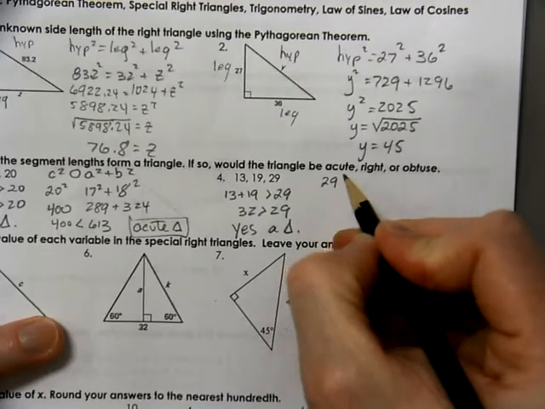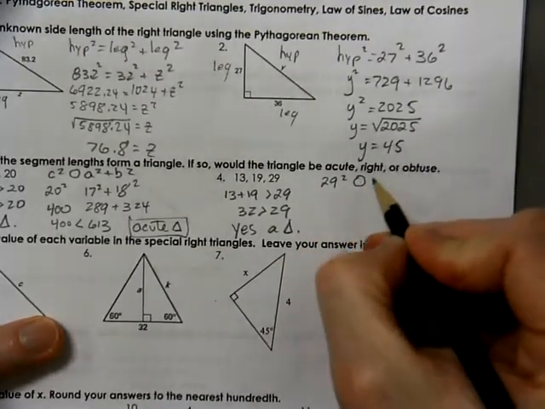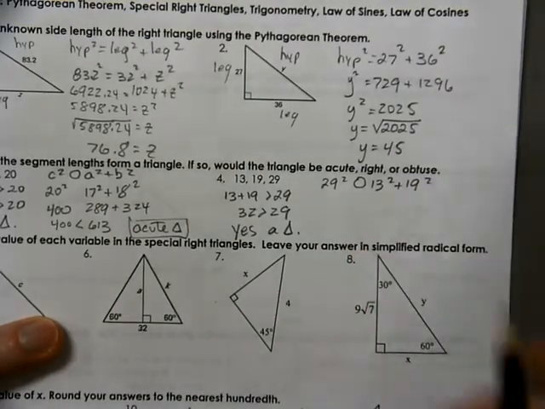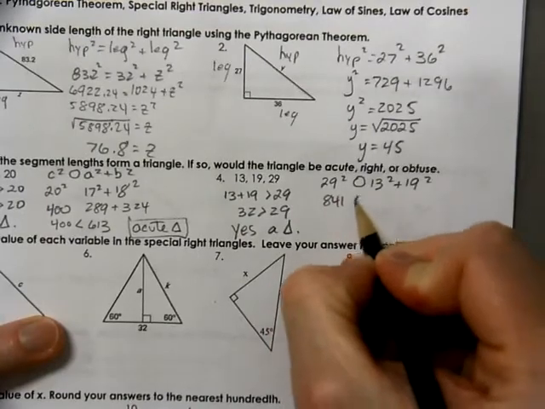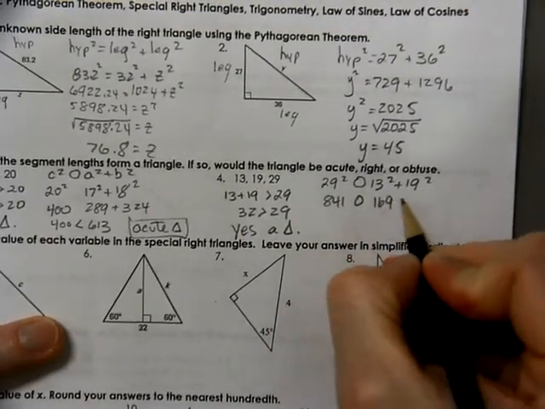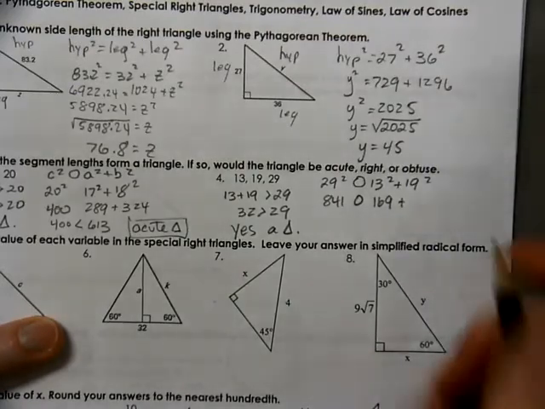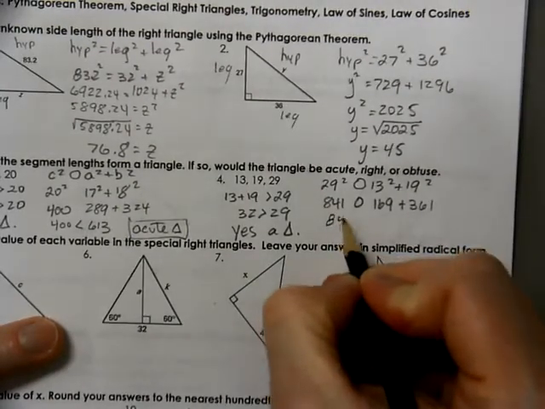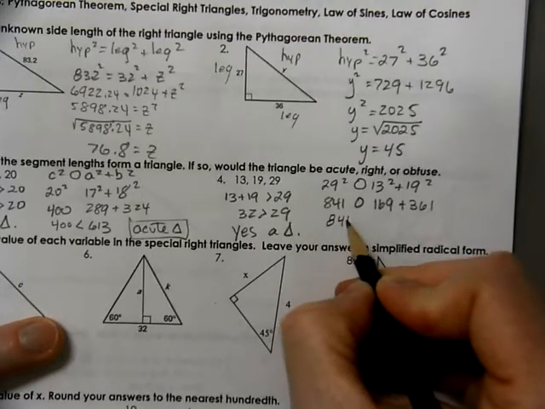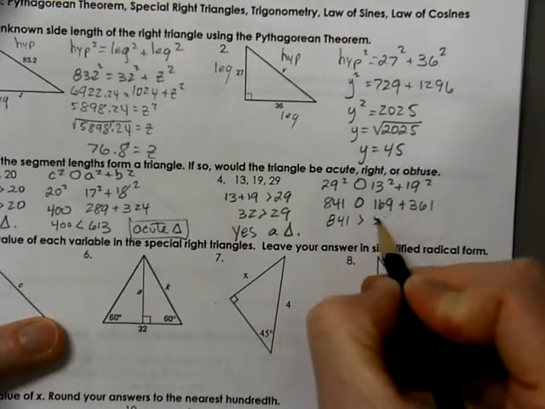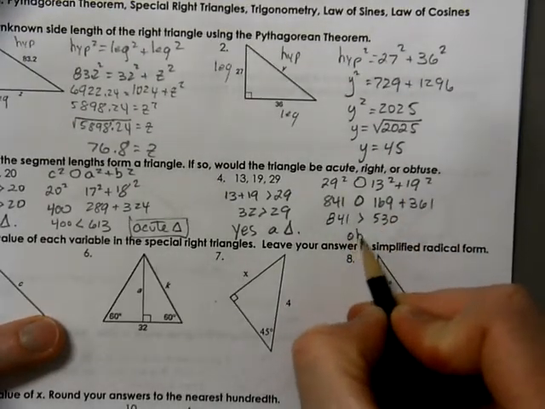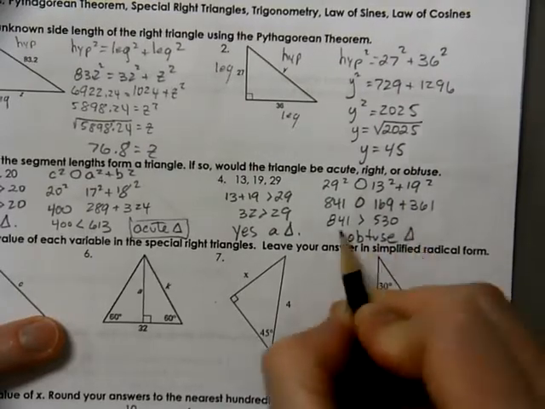So we're going to take the largest side and square it, compare that with the smaller sides and square them. So 29 squared, 841. 13 squared is 169. 19 squared is 361. Add the 169 to that, and we see that 841 is greater than 530. So therefore, it's an obtuse triangle.